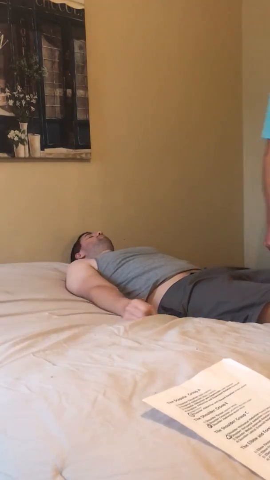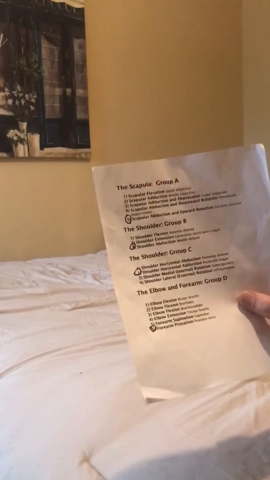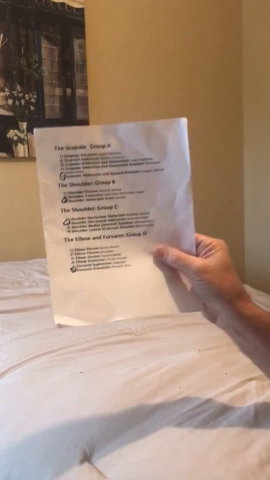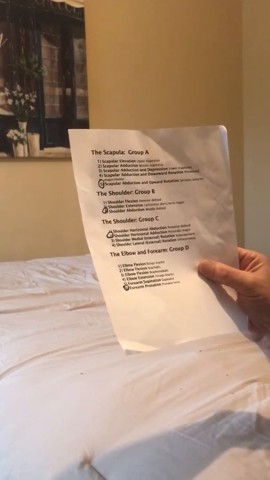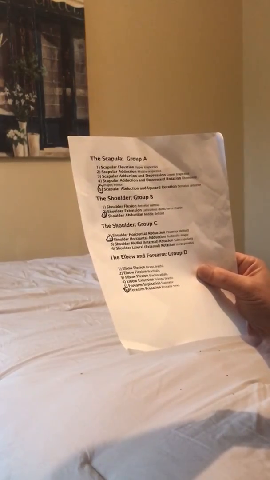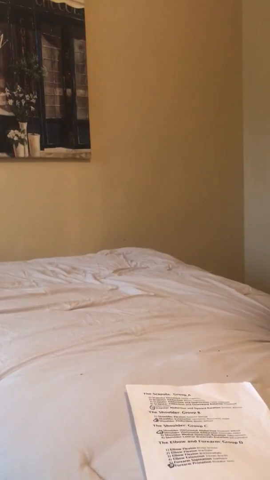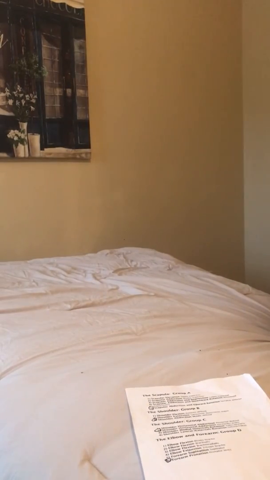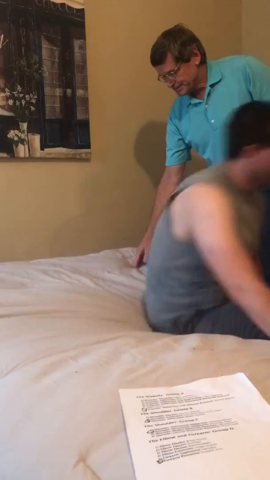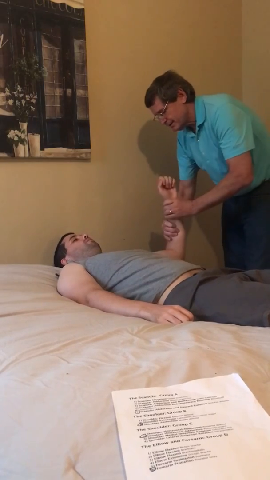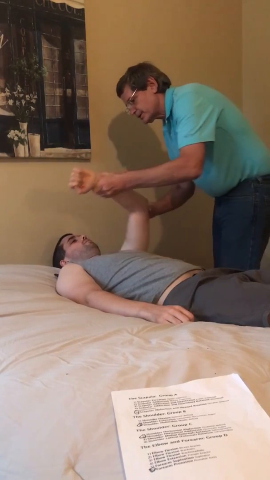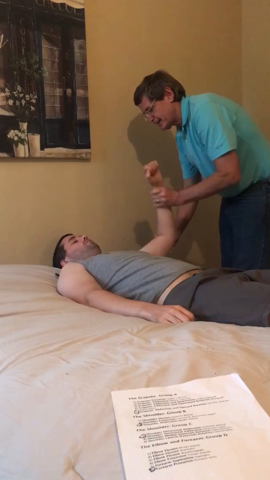Okay, good. You can sit on the side of the bed. So the next one is horizontal abduction, and that is shoulder horizontal abduction. That's pectoralis major. For this test, I want you to get back in a similar position, lay on your back here, and then the test requires you to have your arm like this, and then you're going to bring it across with your elbow bent like that when I ask you to.